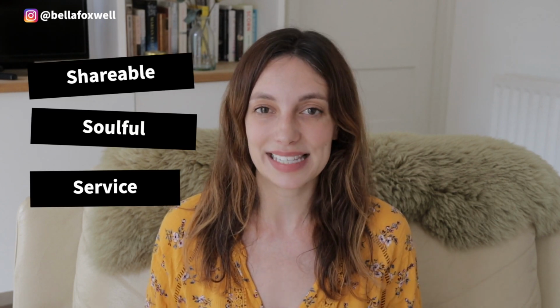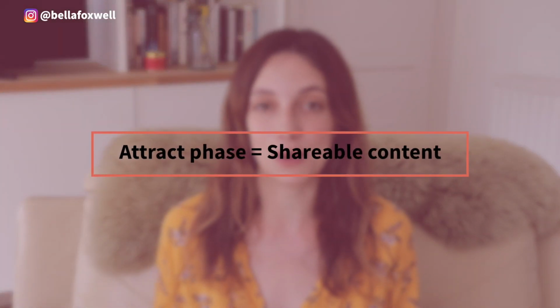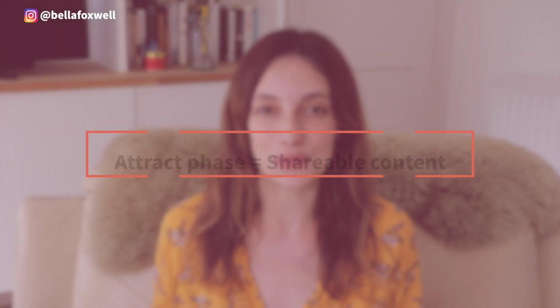So my specific methodology is talking about 4 S's of content, and they are shareable, soulful, service, and sales content. Now, each of these types of content do a different job at moving people through your sales funnel. So we're going to start with shareable content. And this is what really fuels the top of your sales funnel, the attract phase of your funnel.